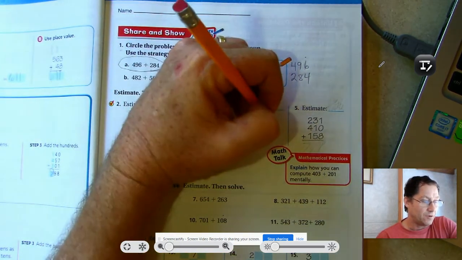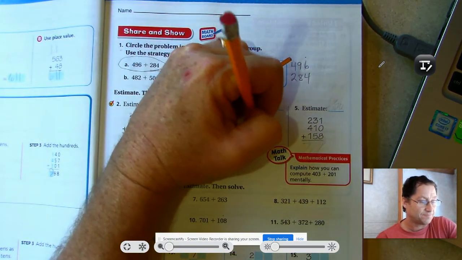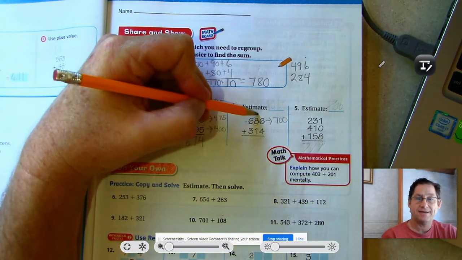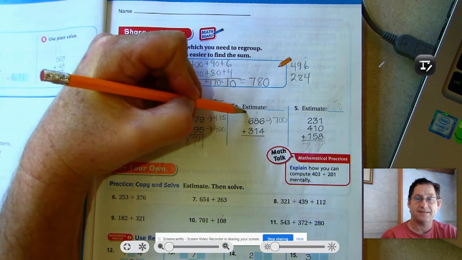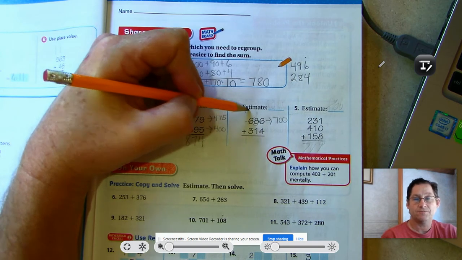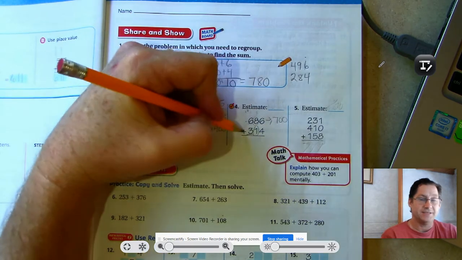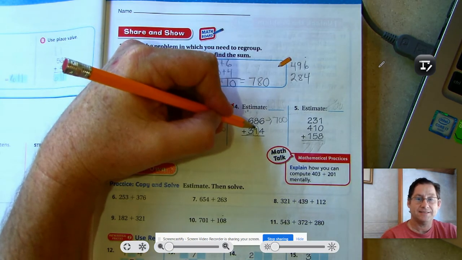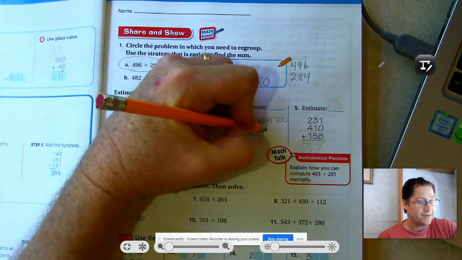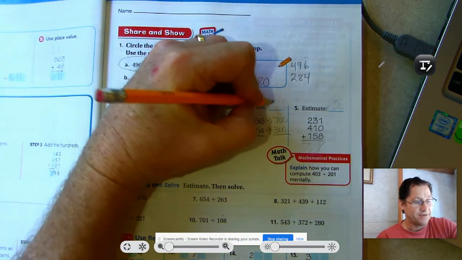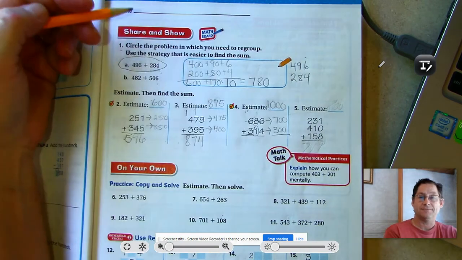Okay, in number 4, I'm going to round to the nearest hundred. So 686, I look to the digit to the right, it's 5 or greater, so increase it by 1, make it 7, 700. And 314, look to the digit to the right of the hundreds place, it's less than 5, so keep the 3, which is in the hundreds place, the same. If I add those together, I would get an estimate of 1,000.